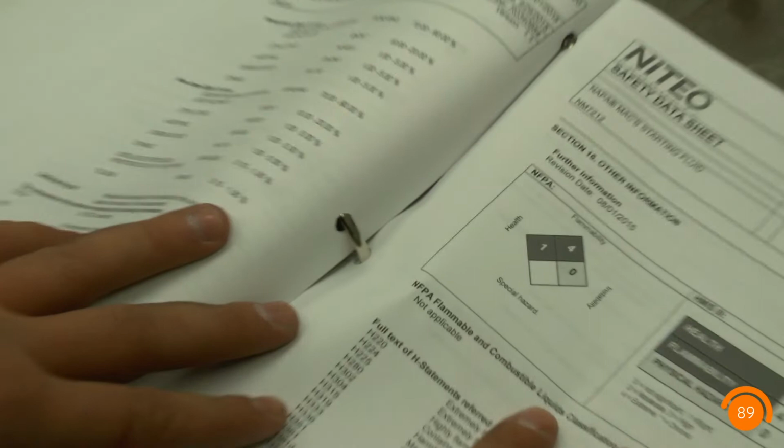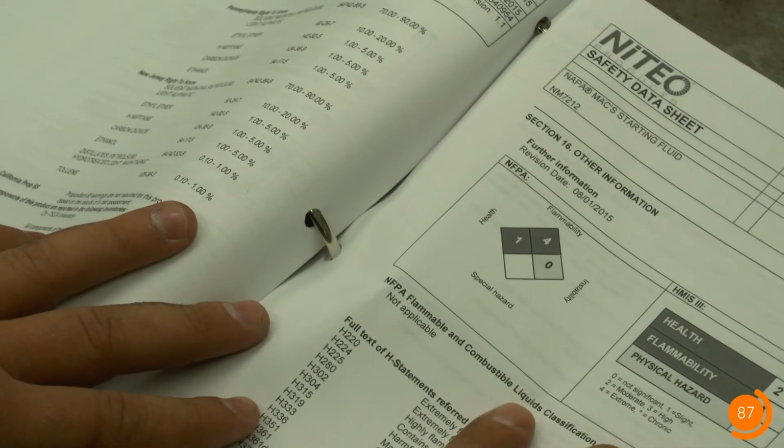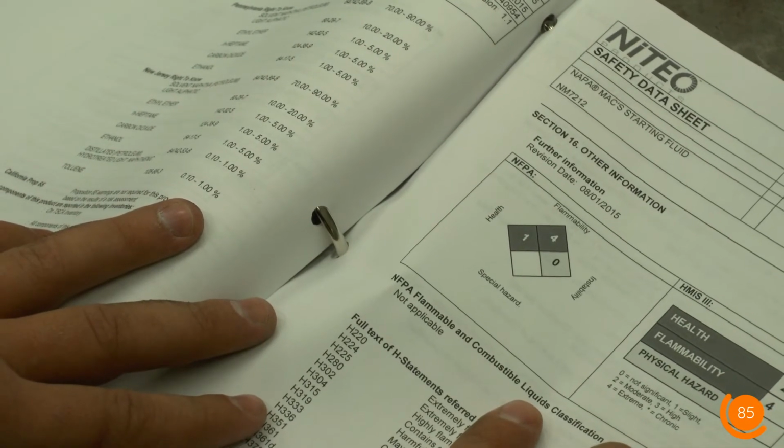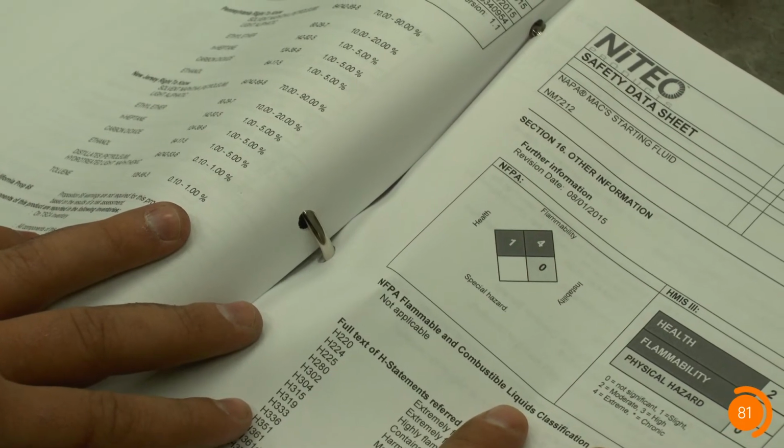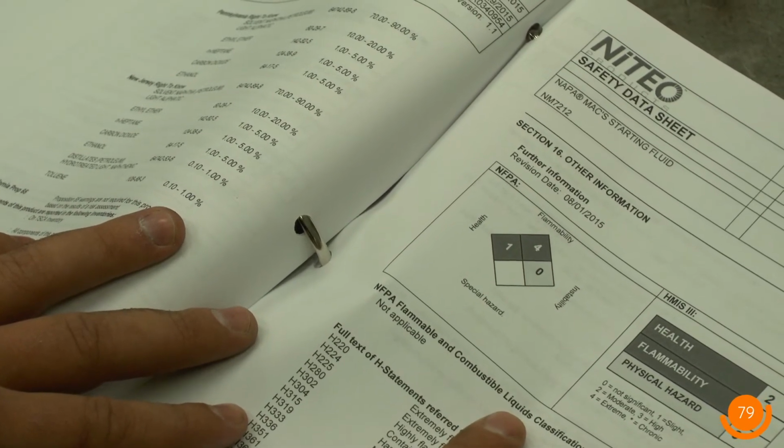Section 16 will also show you the current NFPA 704 regarding flammability of a particular product. The top or red section of the diamond will indicate whether a product is flammable or combustible.